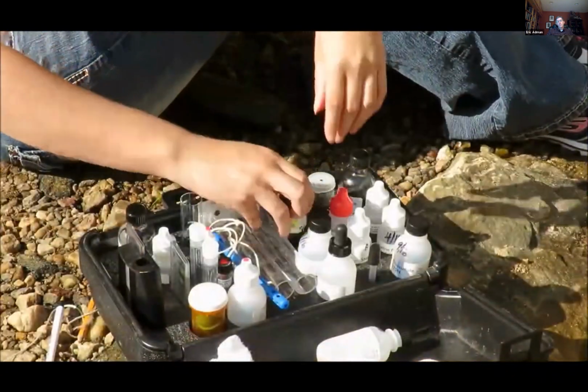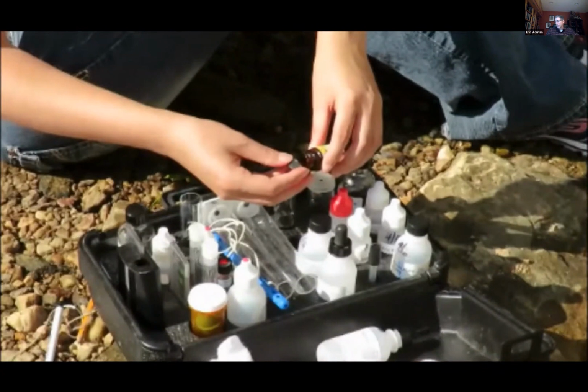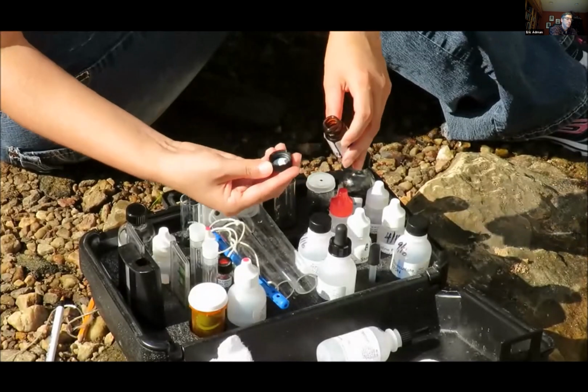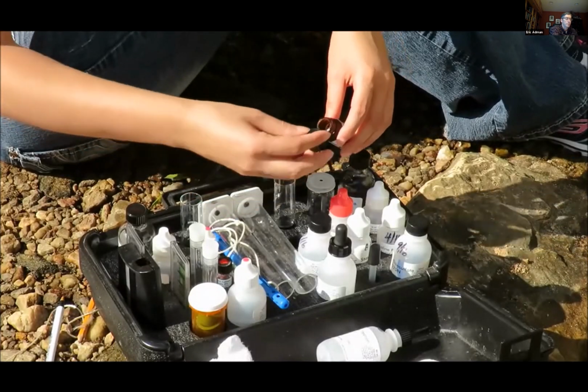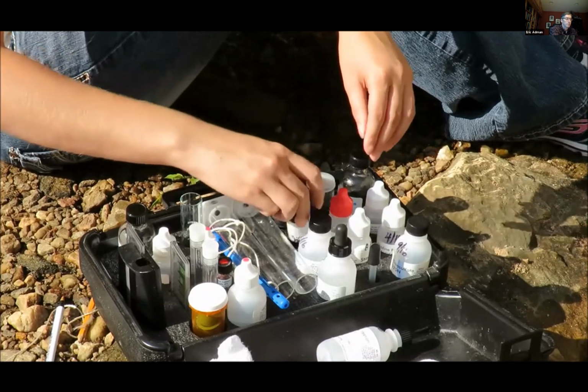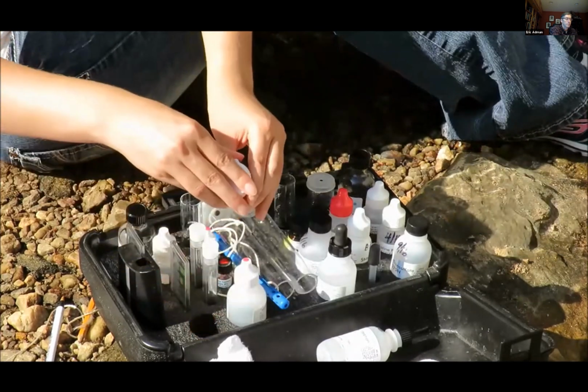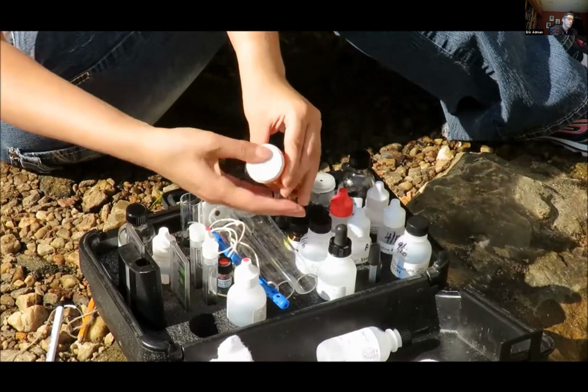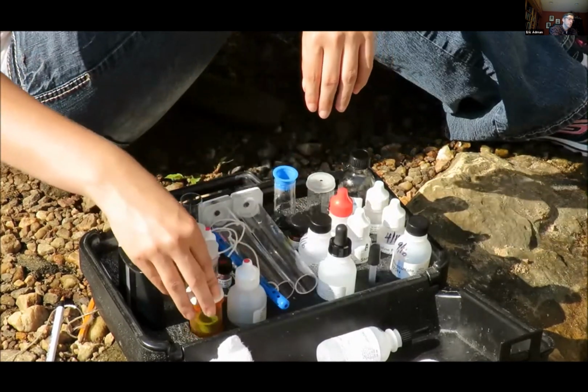Locate the BCG MR tablet bottle. This reagent is in tablet form and is very soluble. Take extra care to not touch the tablet or allow any water to enter the tablet bottle. Use the cap of the tablet bottle and dispense a single tablet into the water sample. Cap and shake the tube until the tablet dissolves.